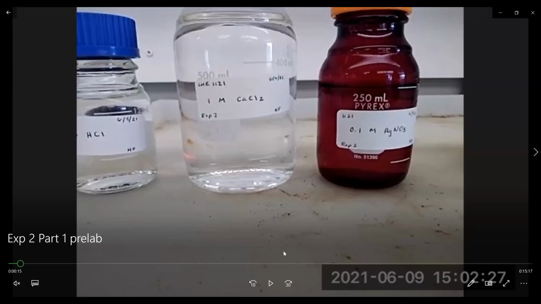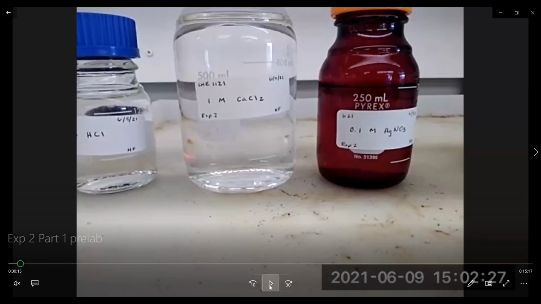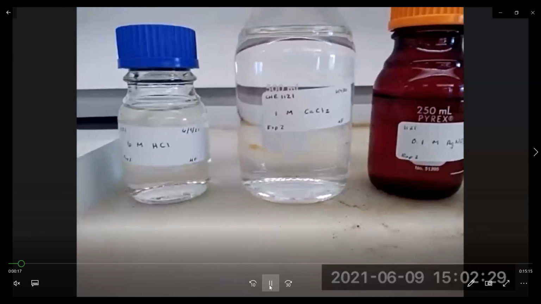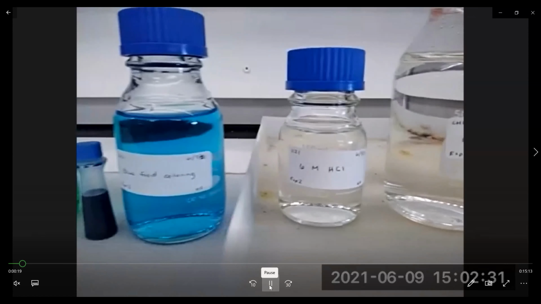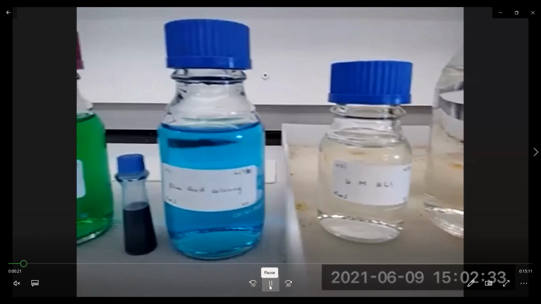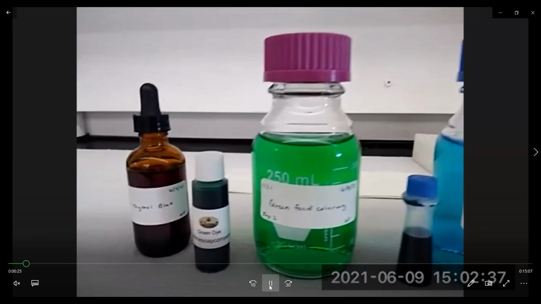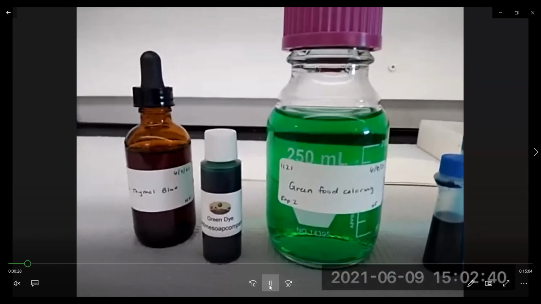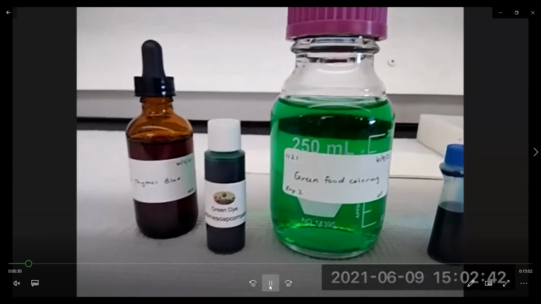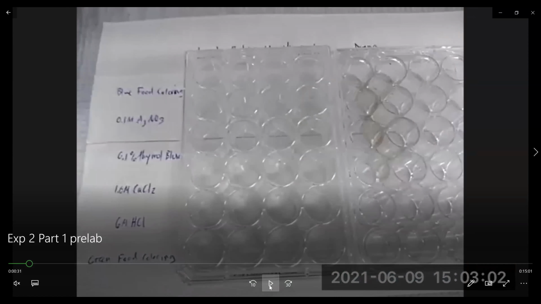And here are the reagents we'll be using to react with the household chemicals. So we're going to be using silver nitrate solution, calcium chloride solution, hydrochloric acid, blue food coloring, green food coloring, and Thymol Blue acid base indicator. Now, Thymol Blue is an acid base indicator.